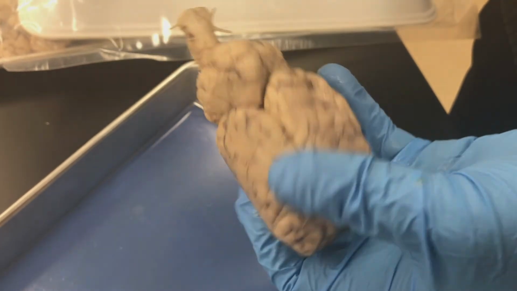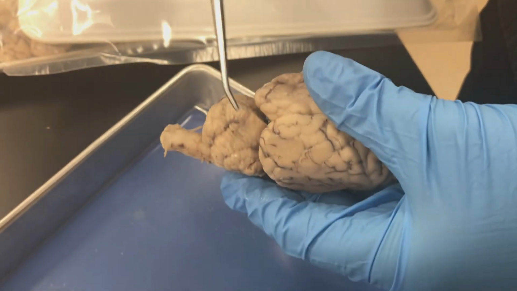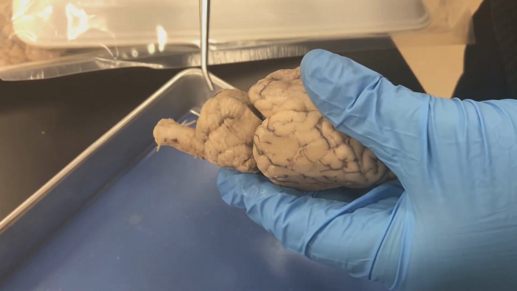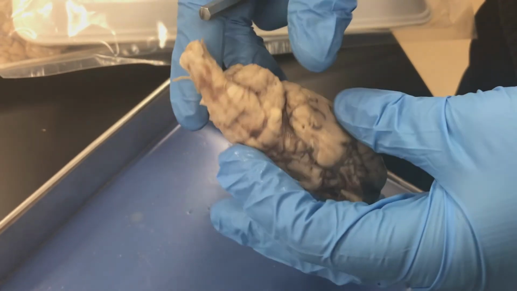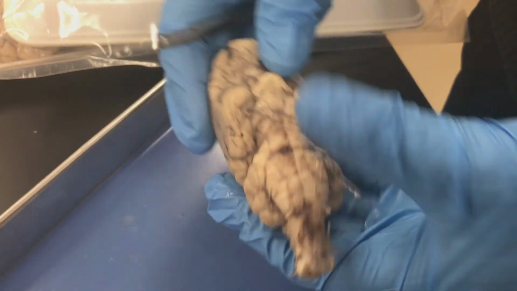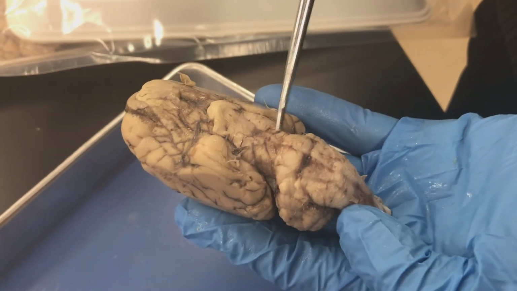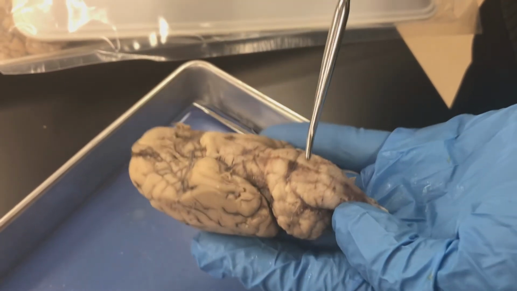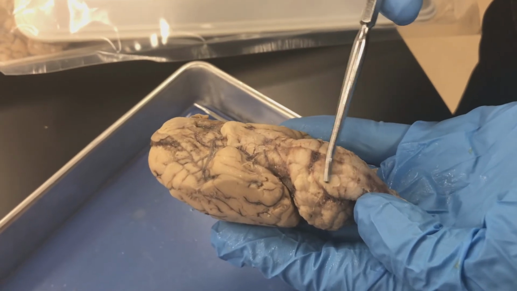This is your cerebellum. Has that cauliflower look to it. Same thing with humans, it requires balance and coordination. And then here we're seeing the brain stem. This right here is your midbrain, pons, medulla.